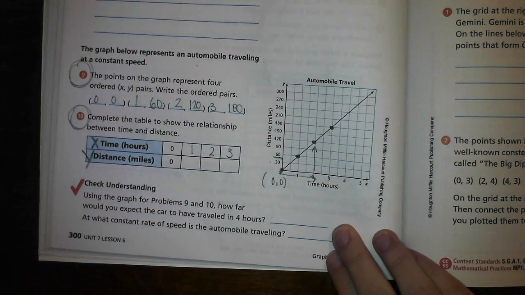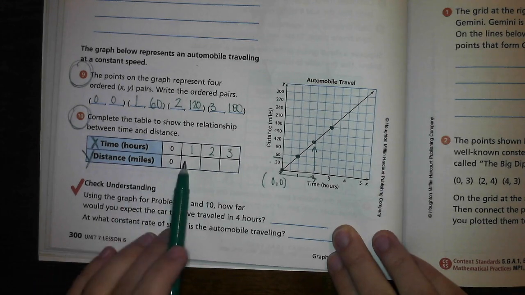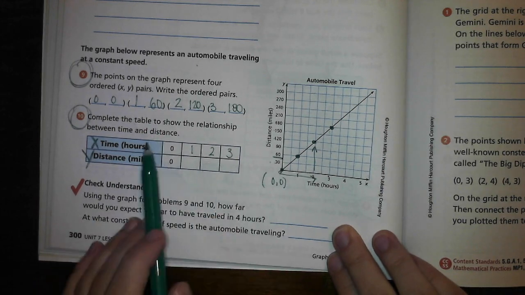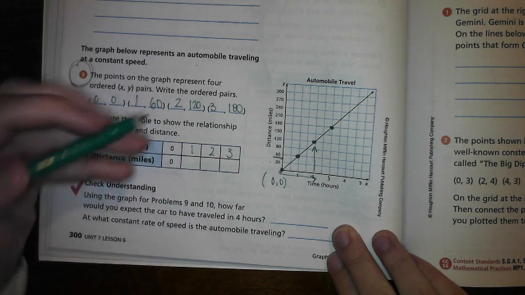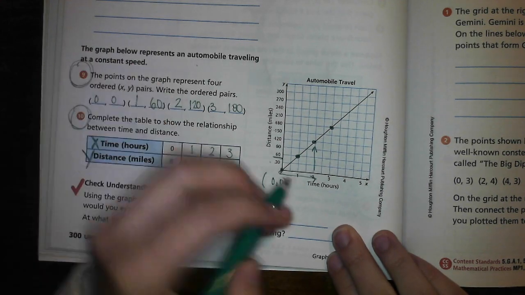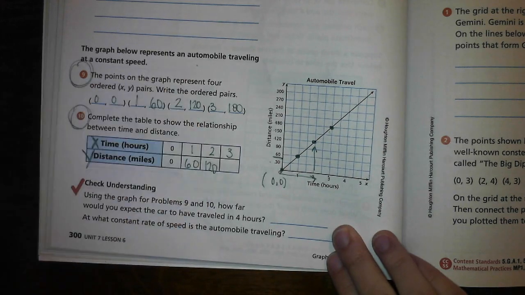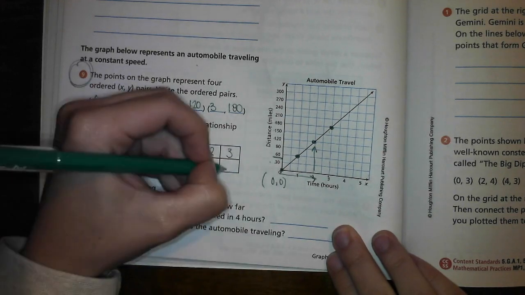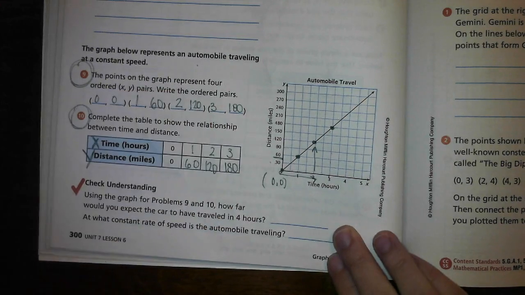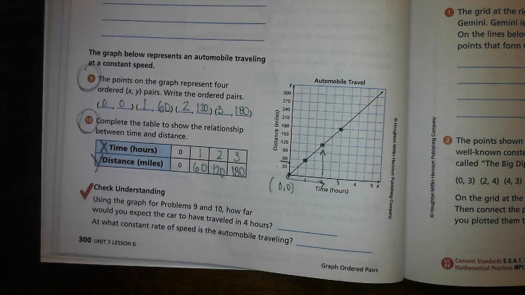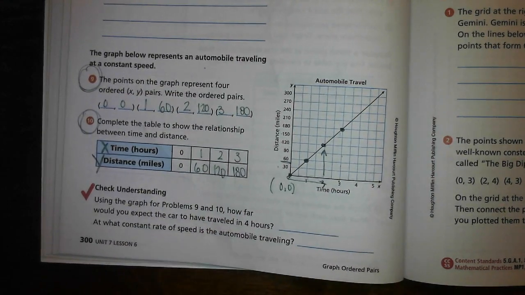It only wants us to go up to 3, so that's all we'll go up to. And the distance in miles, so that's just looking at what we had for the y-axis. So when we had 1, we had 60 miles. When we had 2 hours, we had 120 miles. And when we went 3 hours, we went 180 miles. So that's how you work in 2 directions.